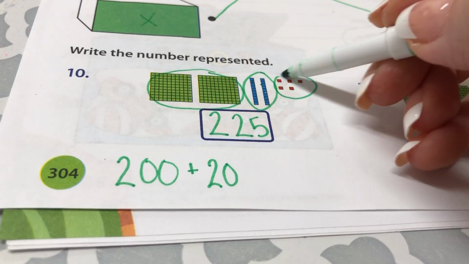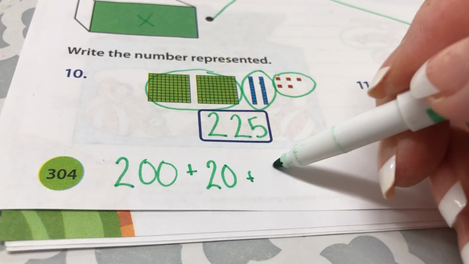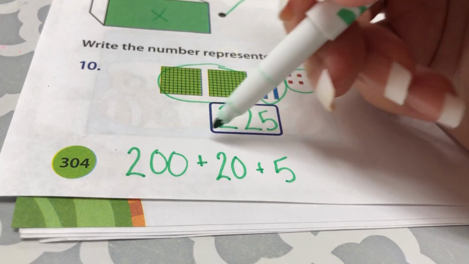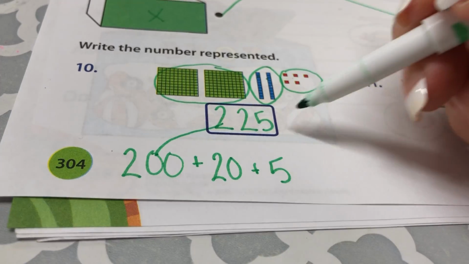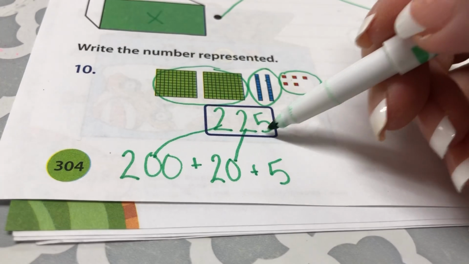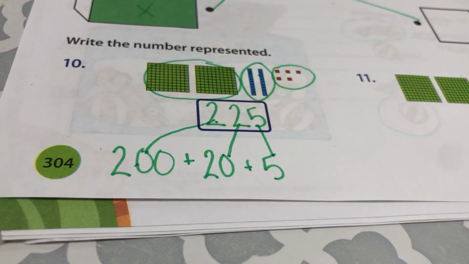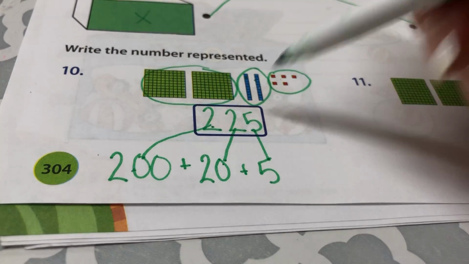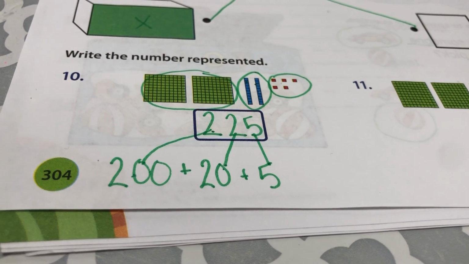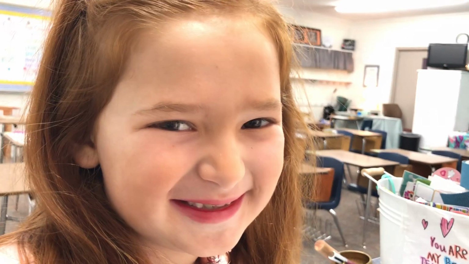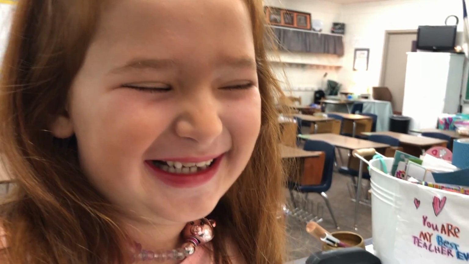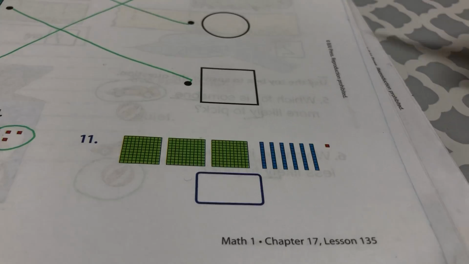And what are the babies really worth? Plain old 5. 225. See how it says its name? 225. Don't you yawn. This is not a boring lesson. You're riveted. Now let's do this one.